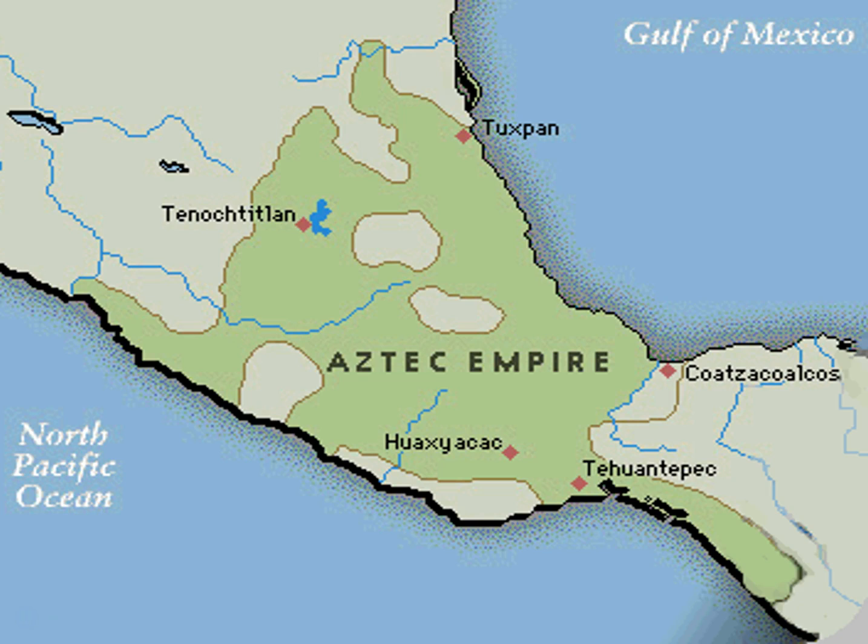So according to legend, they saw that image of the eagle perched on a cactus with a snake in its mouth, and it just so happened to be in this area near this lake, and it was in the spot that the Aztecs decided to build their capital city of Tenochtitlan. And that became the Aztec capital, the heart of this Aztec empire.